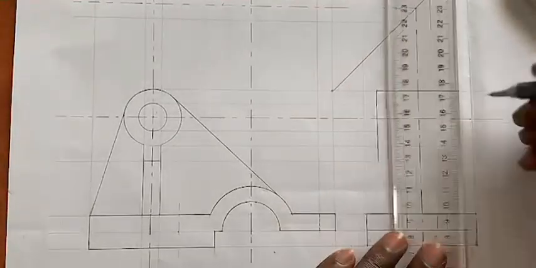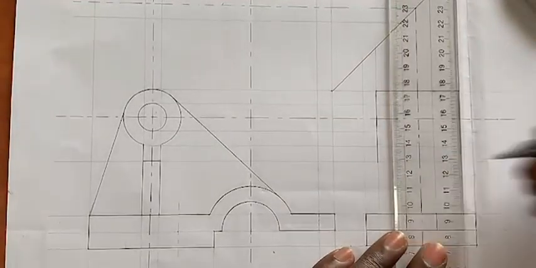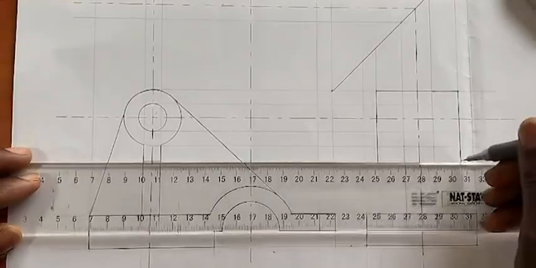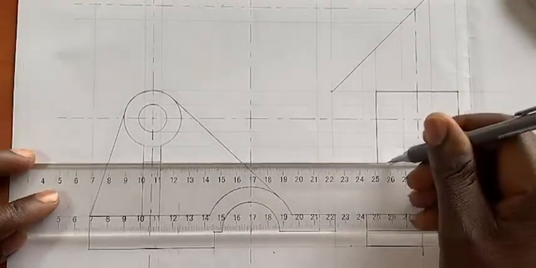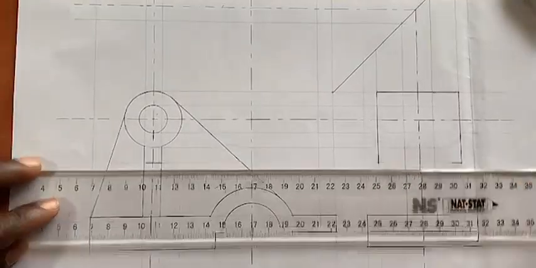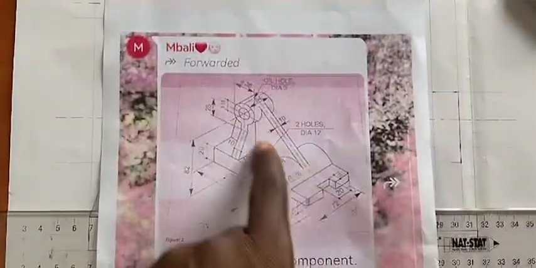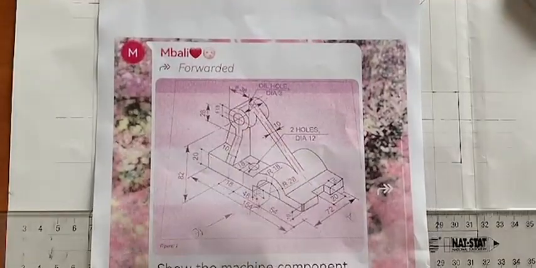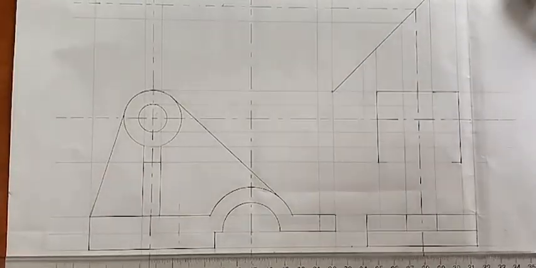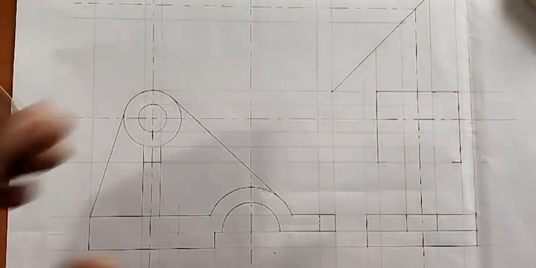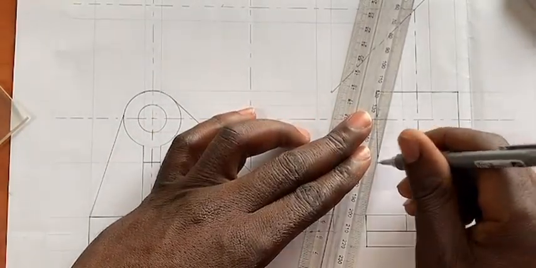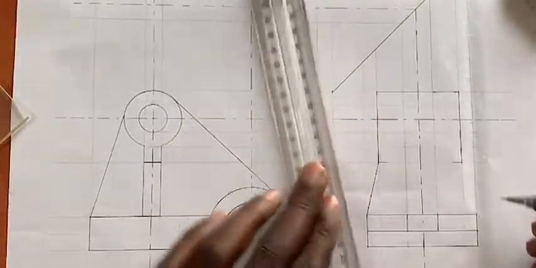I cannot draw it dark till here because there is a supporter there, which you're going to see clearly in our right view. But what I can do now is have this one from here till dark, and from here to right there dark.